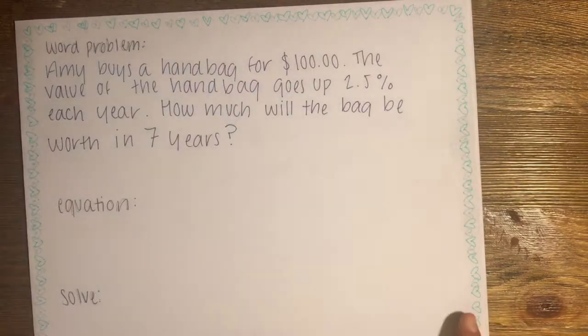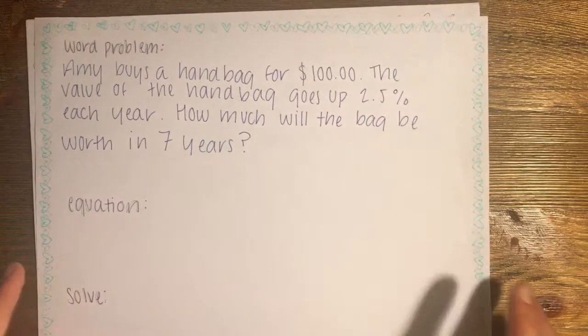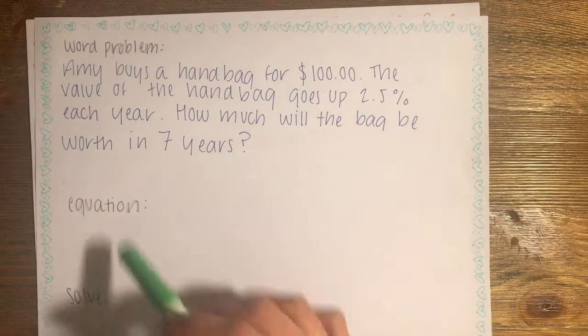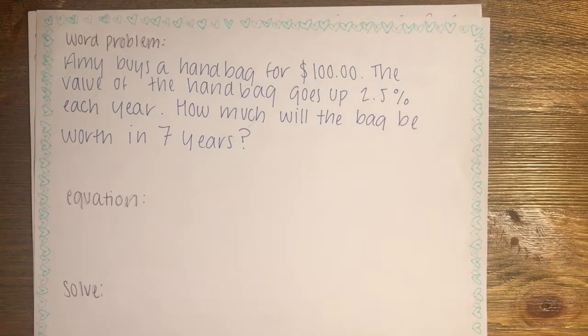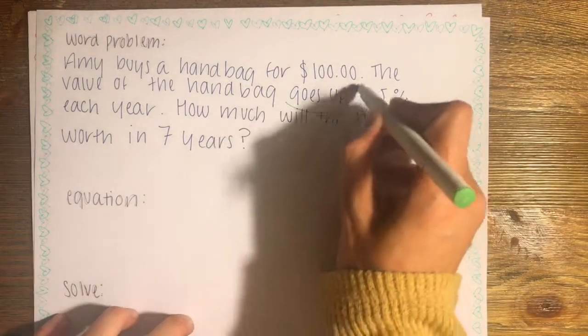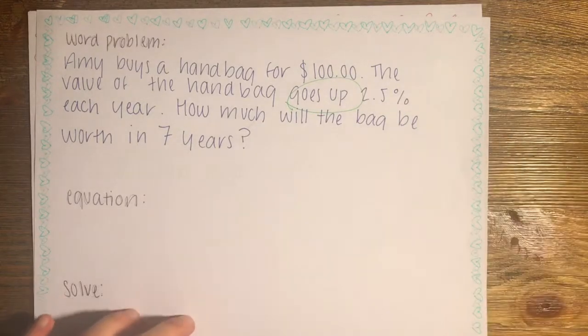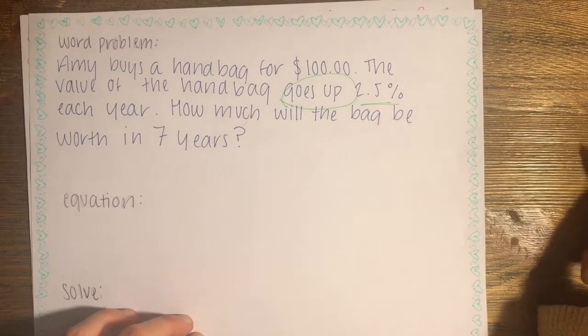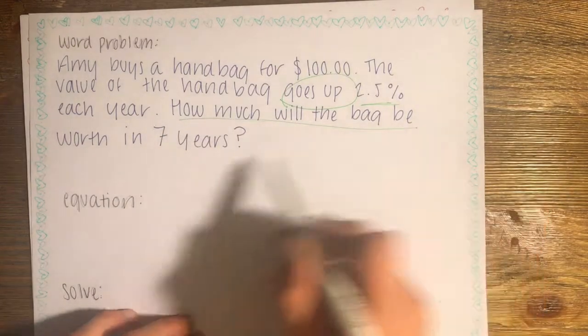Okay, word problems, yay, everyone's favorite. Okay, so Amy buys a handbag for $100. The value of the handbag goes up 2.5% each year. How much will the bag be worth in 7 years? So I think a good tip is to, while you're reading or after you read, go back and circle some key terms which will help you write the equation. So here we have the value of the handbag goes up, so that means we are going to be increasing and at a rate of 2.5%. And then it asks, how much will the bag be worth in 7 years?